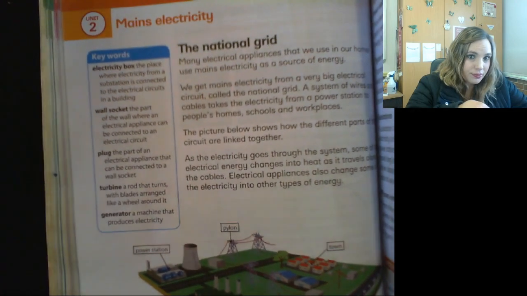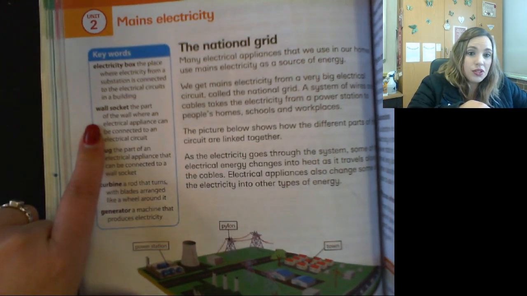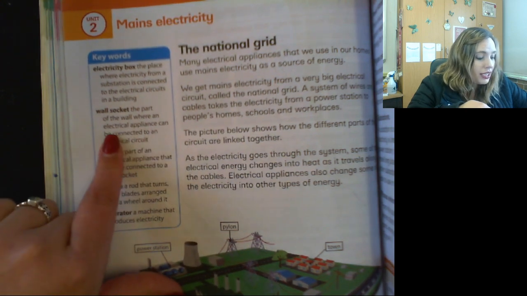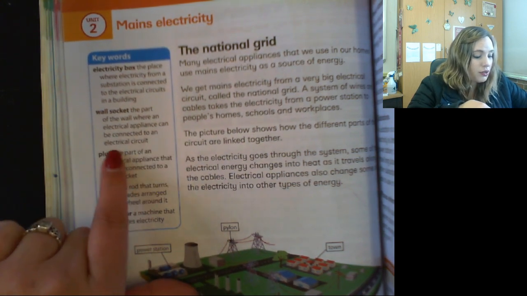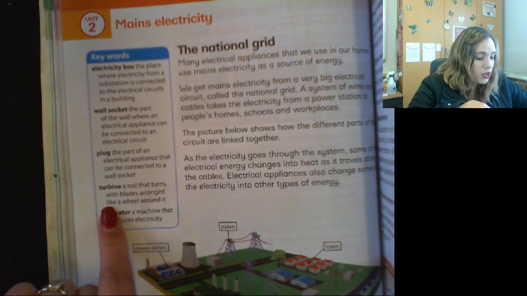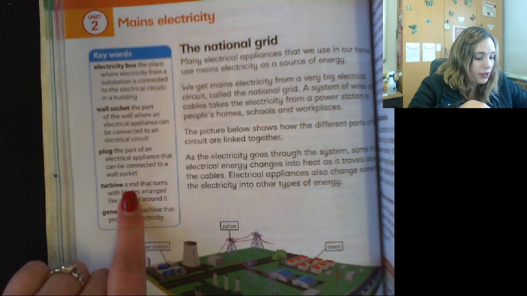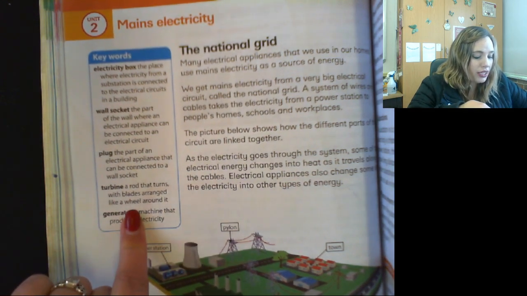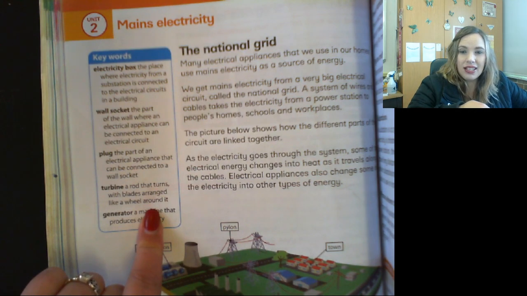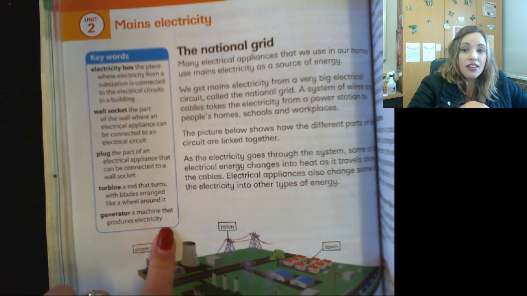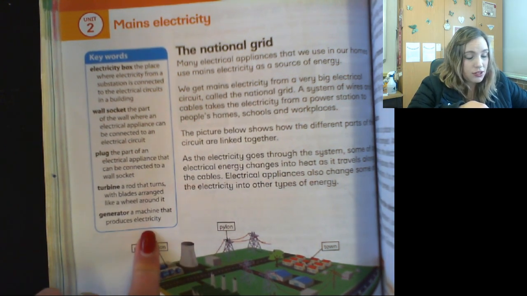Then, what is a wall socket? It is the part of the wall where an electrical appliance can be connected to an electrical circuit. Then a plug. We also learned what a turbine is, a big rod that turns with blades arranged like a wheel around it, so basically like a massive windmill. And a generator is a machine that produces electricity.